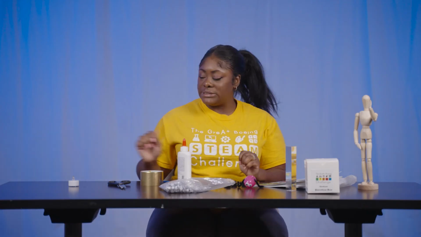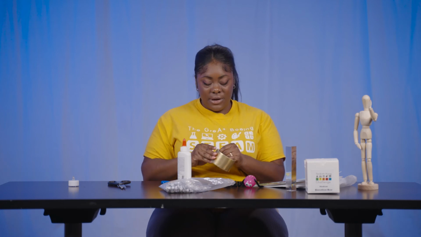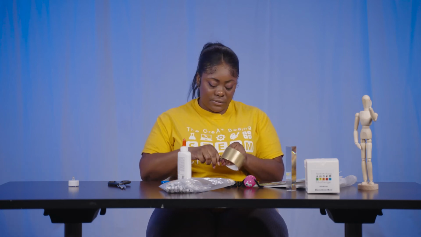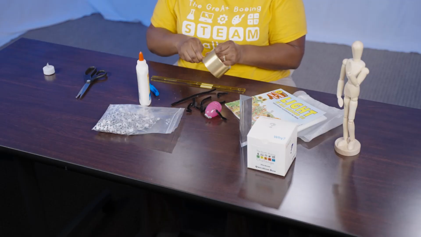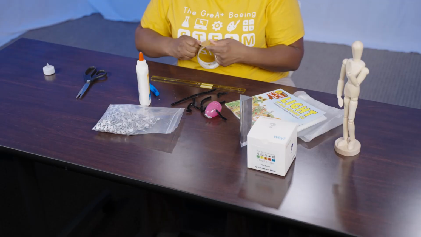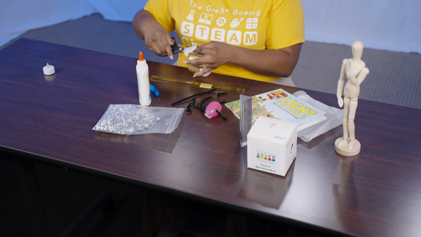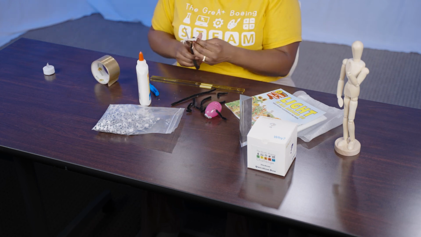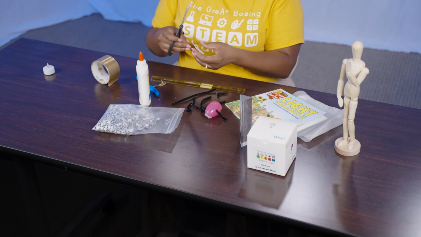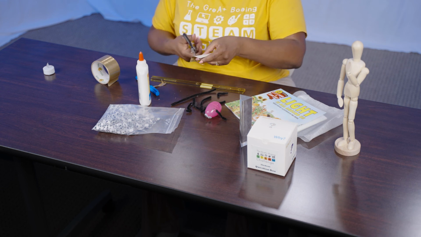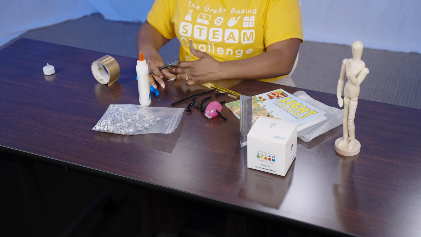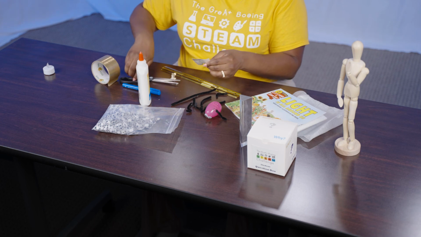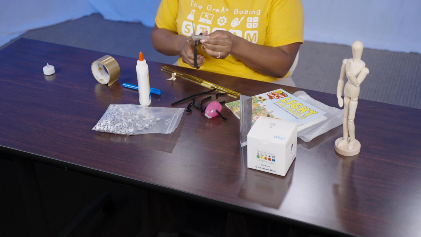So now that you have your insect where you want it to be, you're going to take a piece of duct tape and cut out a wing design. And we are going to place it on our insect.